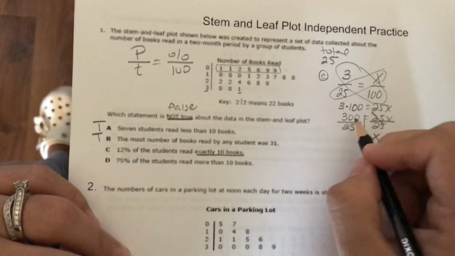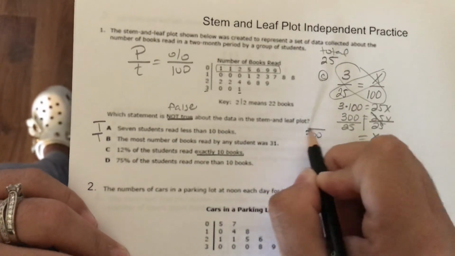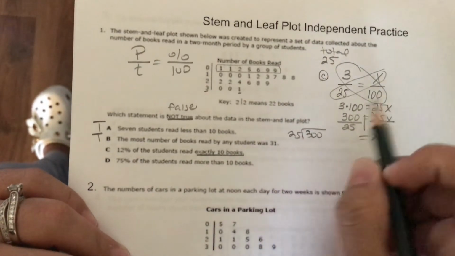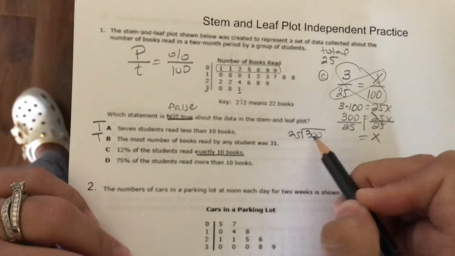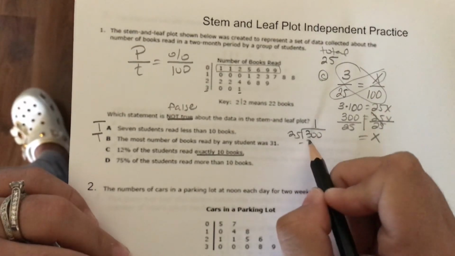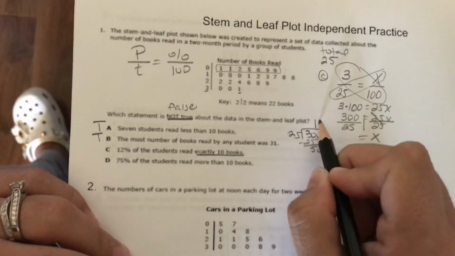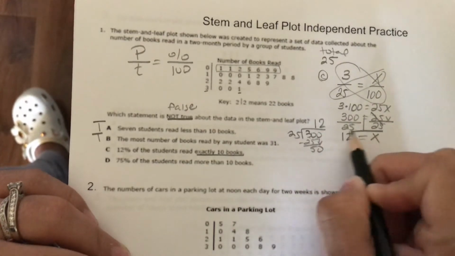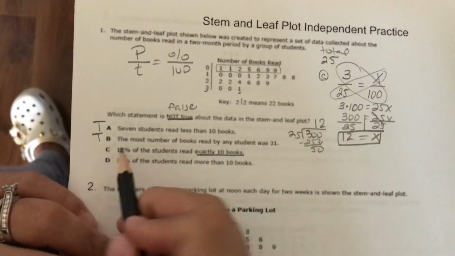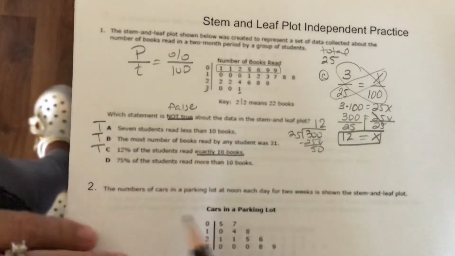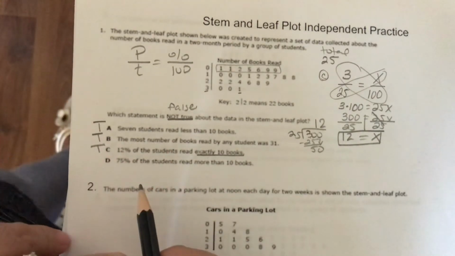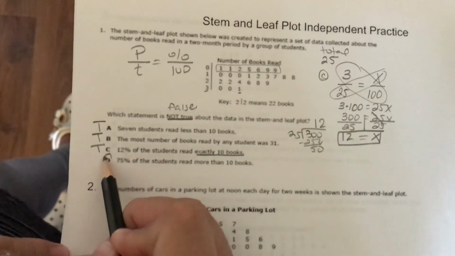That becomes a 1, and 300 divided by 25. 25 does not go into 3, but it goes into 30 one time. And 25 goes into 52 times, so that would be 12%. Ooh, that matches, so that's true. So by process of elimination, we know that our answer is letter D.